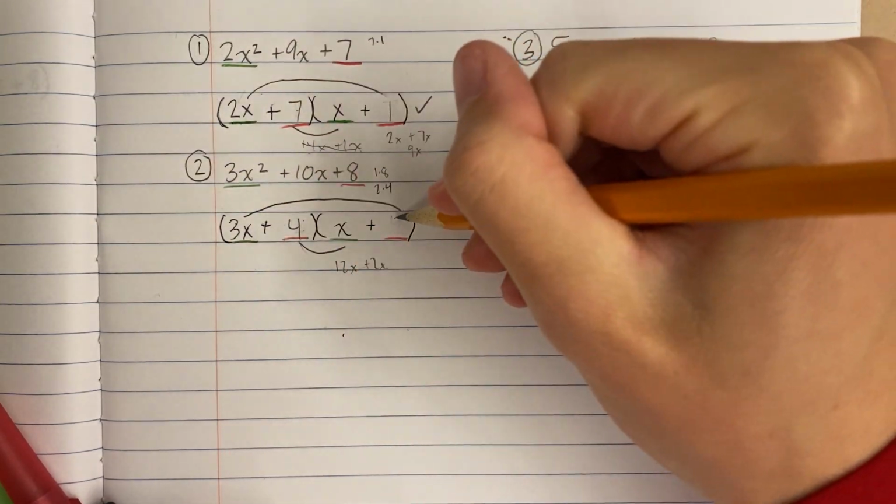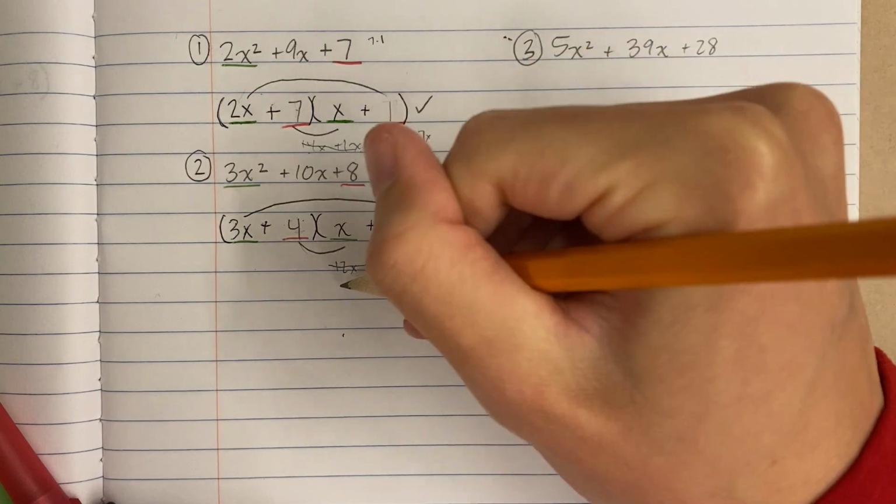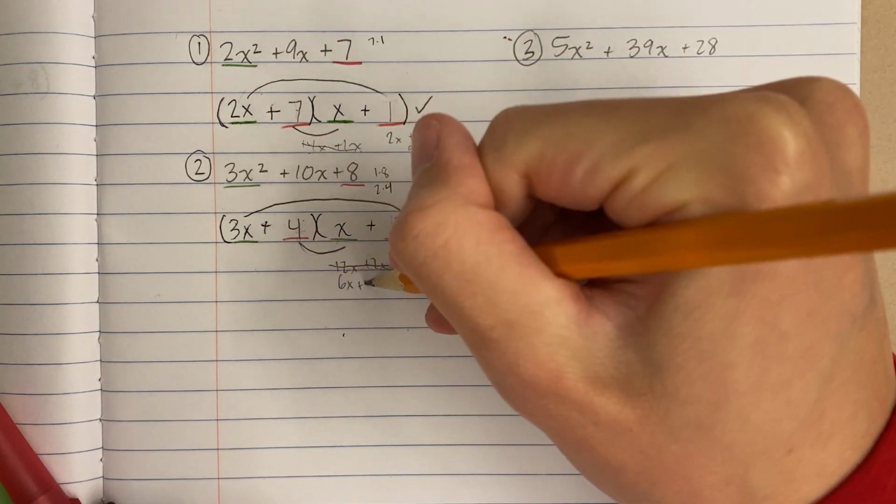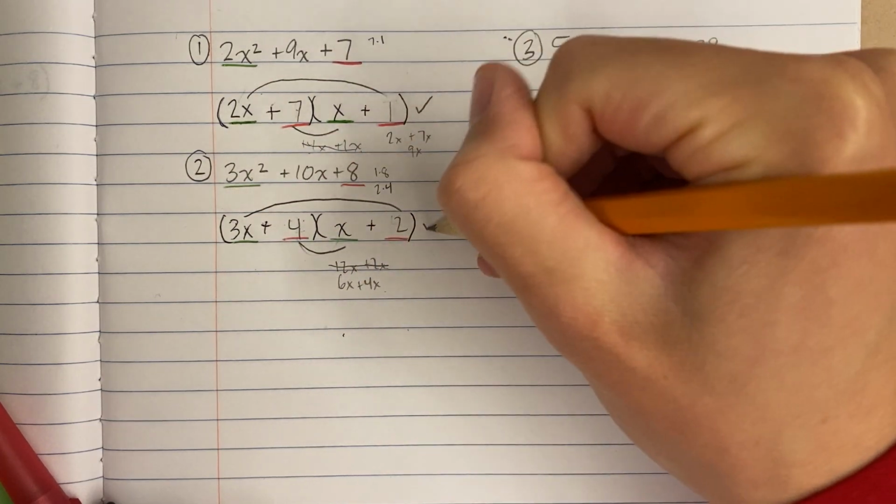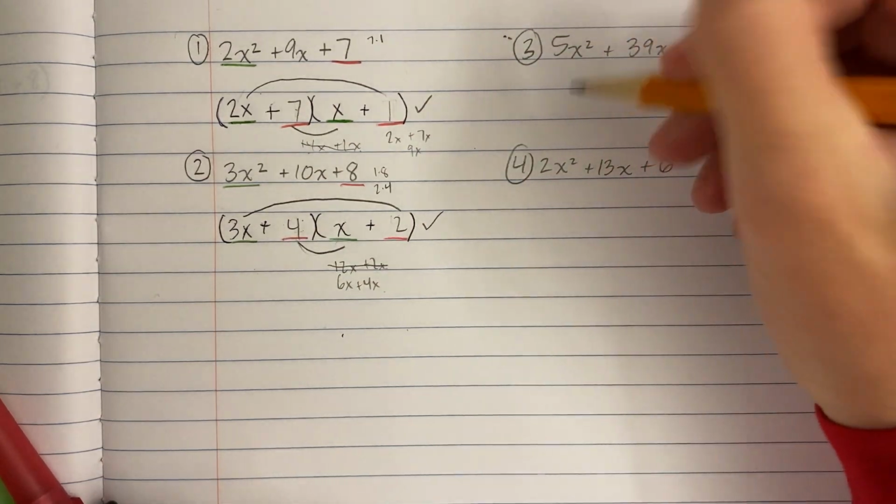I'm going to write 4 and 2. 3x times 2 is 6x. 4 times x, that's 4x. Oh, hey, that does add to 10x. Perfect, all set. Let's do this next one.